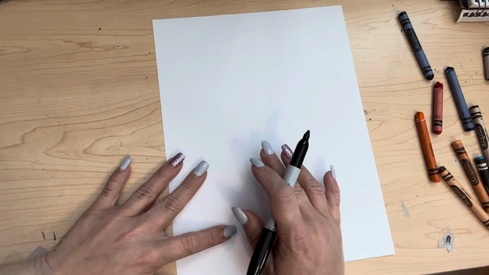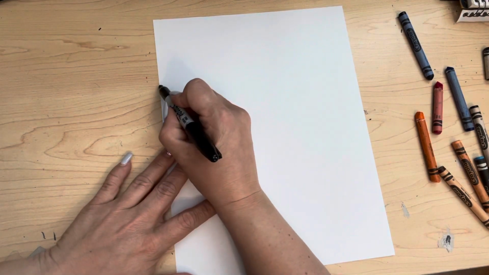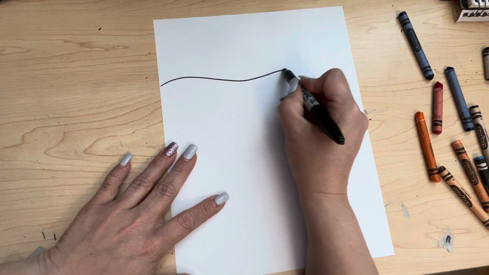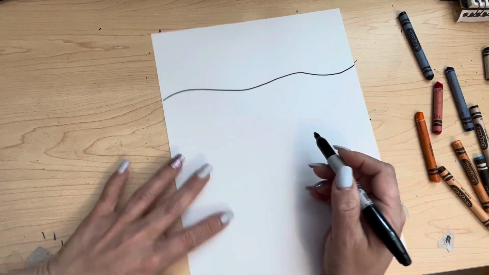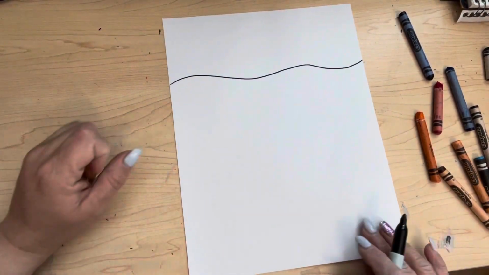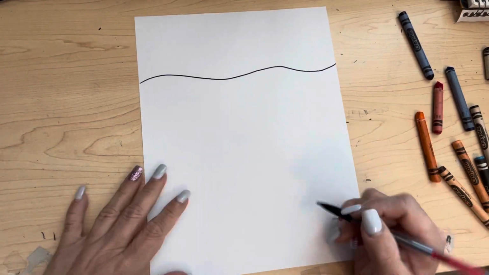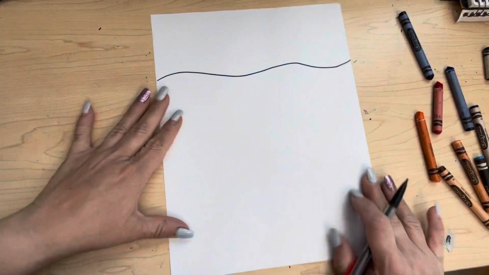So the first thing we're going to do is, a quarter down from the top of the paper, draw a wavy horizon line. Remember, we talked about a horizon line being the line that separates the ground or the water from the sky. So that works out, right? And we're going to be using some elements of art here to create our composition.